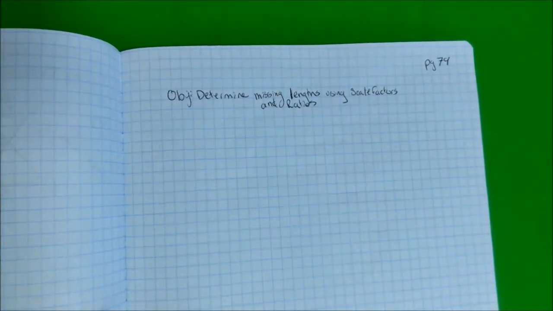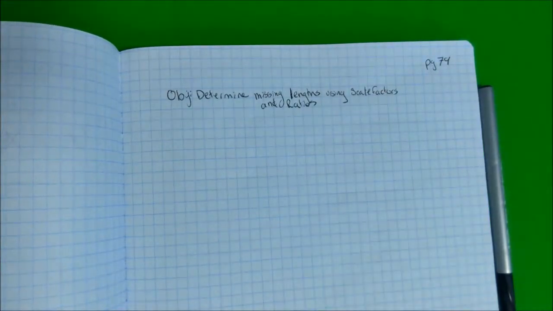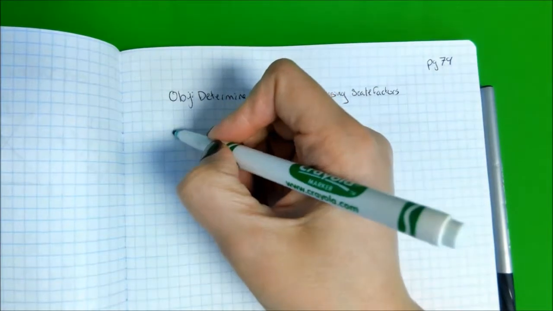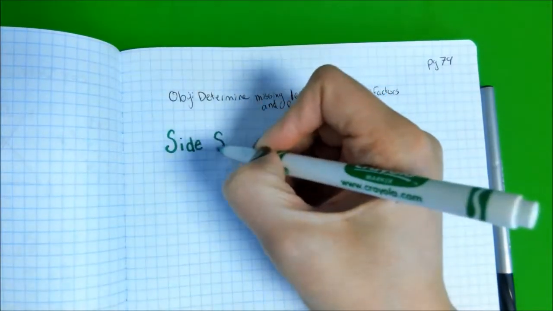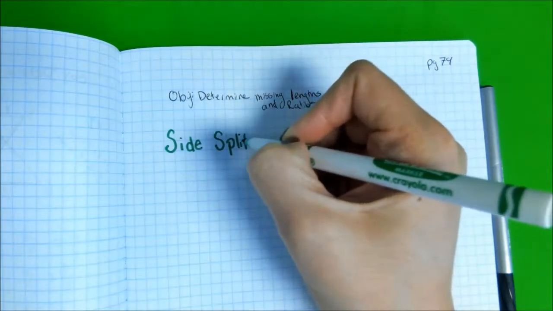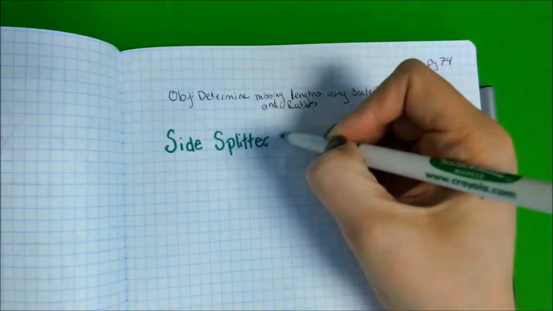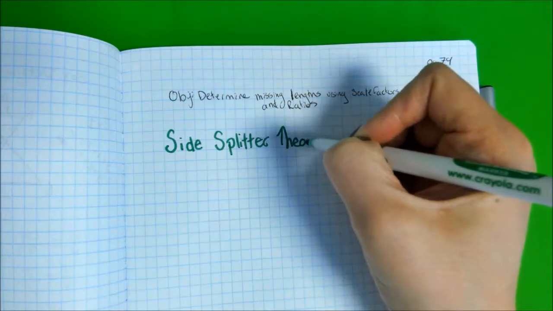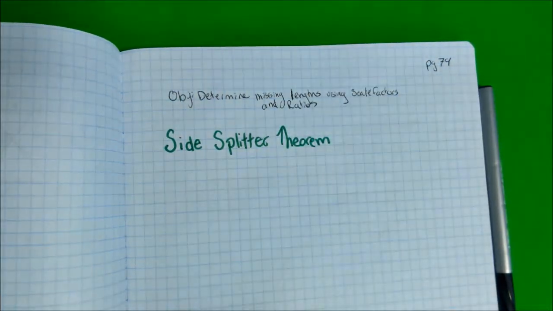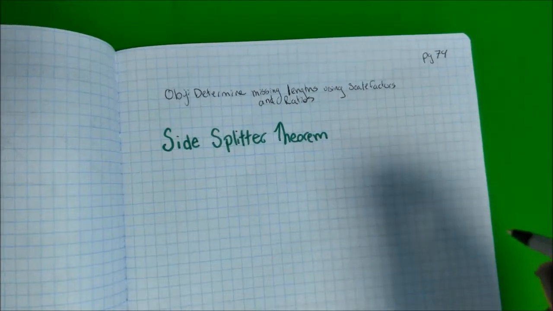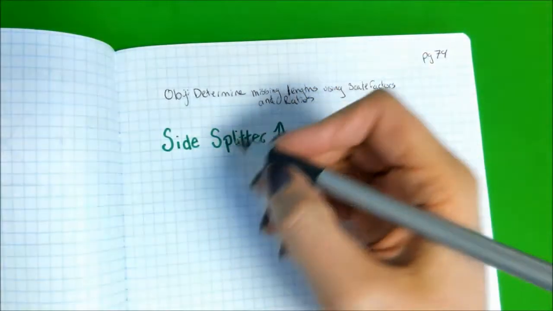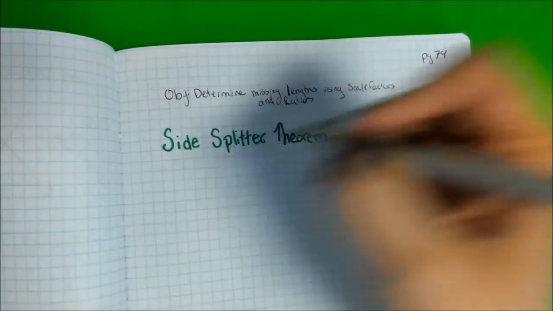So the side splitter theorem. Okay, so here's the side splitter theorem.